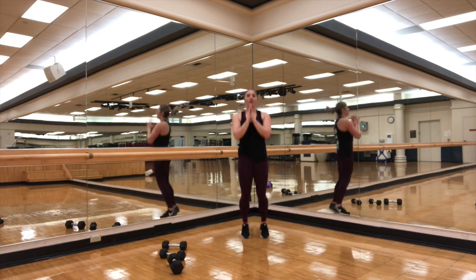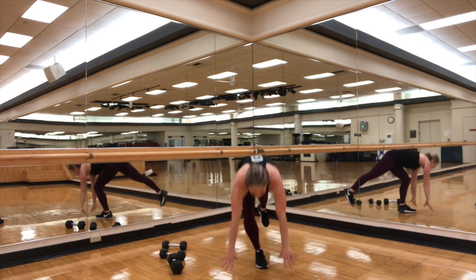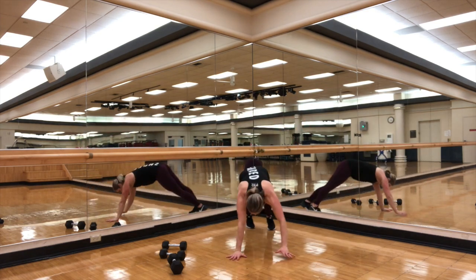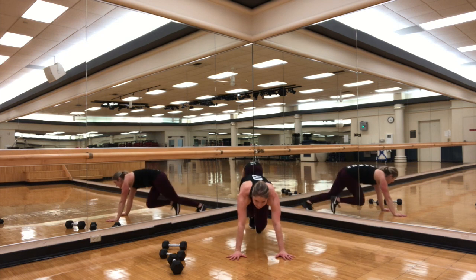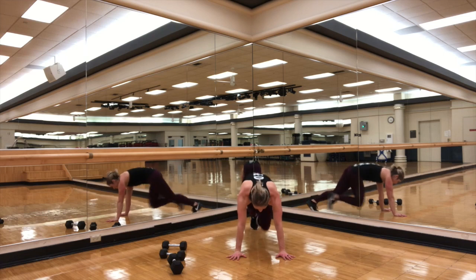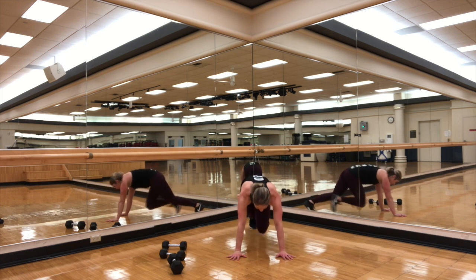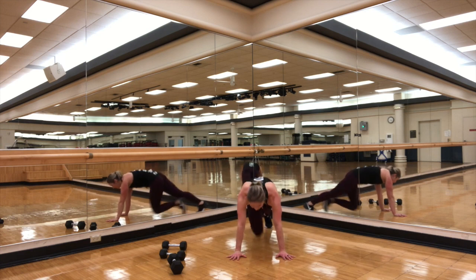In 4, 3, 2, 1. Hands on the ground, let's go. Hands on the ground, elevated or not. Pull those knees toward the chest. Keep it up.